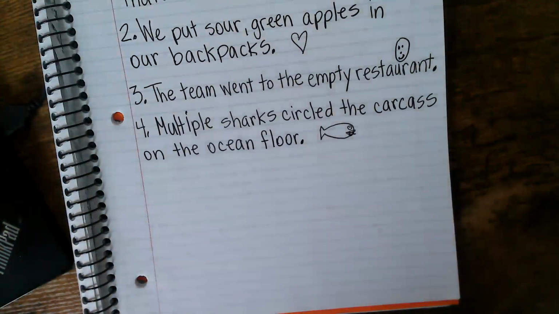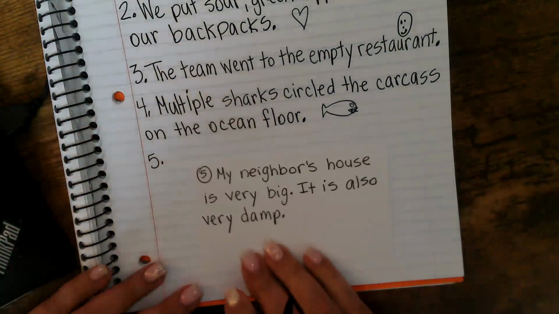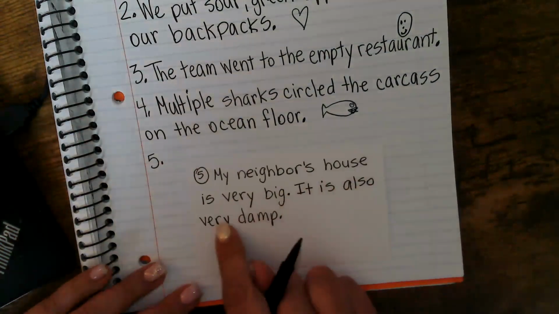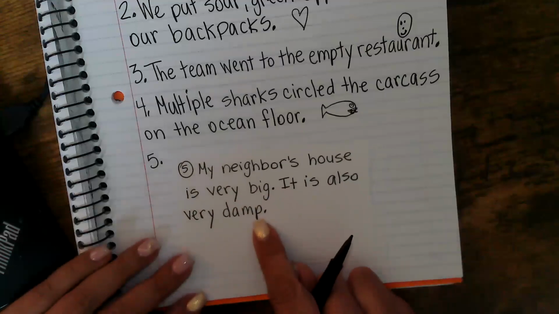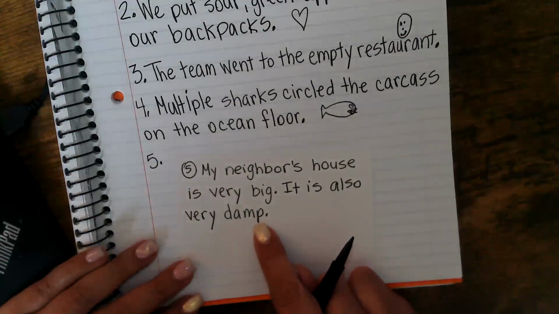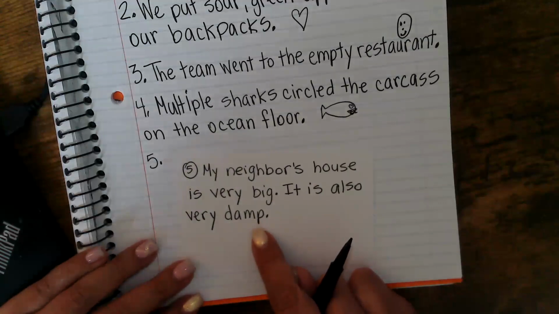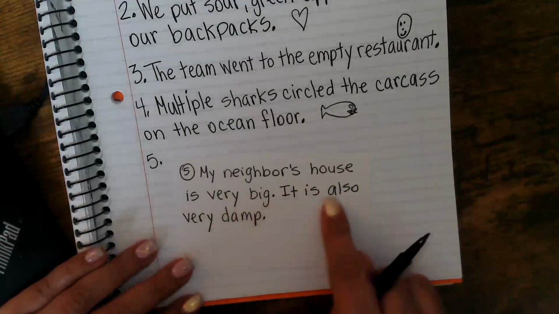All right, number 5. This is our last one. My neighbor's house is very big. It is also very damp. Damp means it's slightly wet. Maybe you wash your hair and later it's a little bit wet. It's not dripping wet, just a little bit wet. Maybe you leave some clothes out to dry and they're still a little bit damp. Not sopping, not dripping, but still a little bit wet. That's damp. My neighbor's house is very big. It is also very damp.